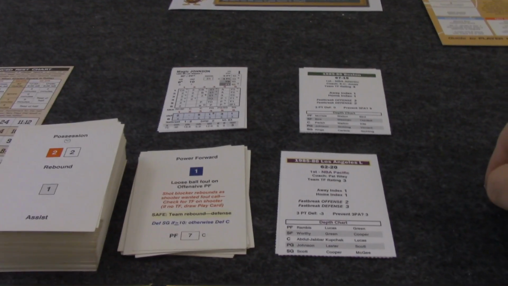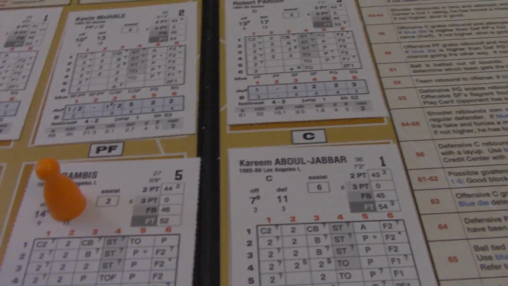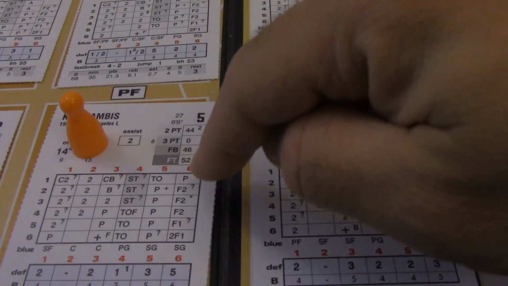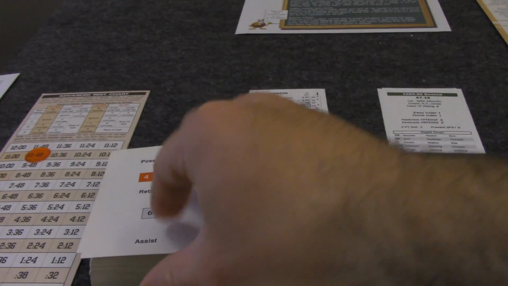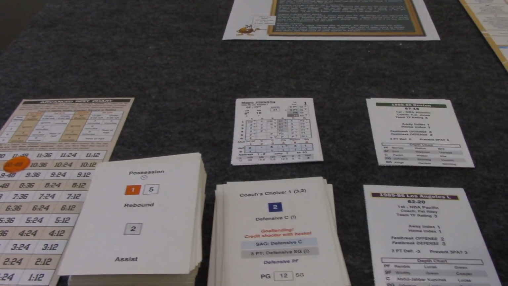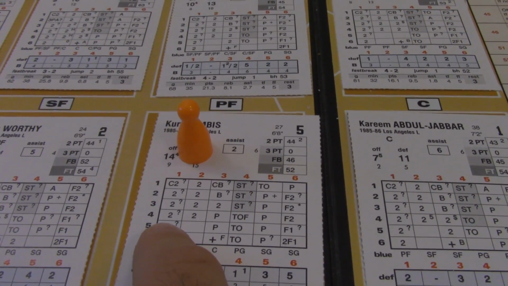So LA's next possession, it's going to go to Rambis. And 6-1-3 is the roll. So at 6-1, it's a pass. I'll move the clock down 1. The next possession will be Rambis again. And the roll is 1-5-2. So at 1-5, it's a 2 question mark.